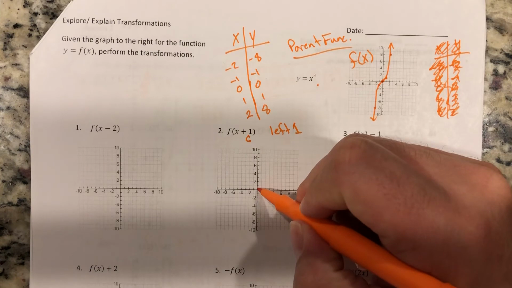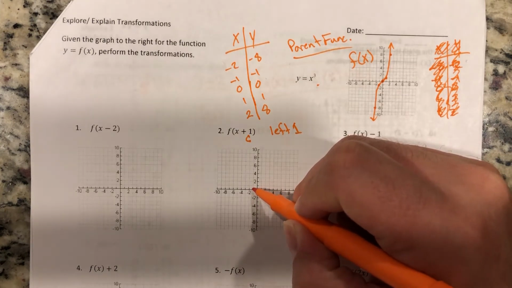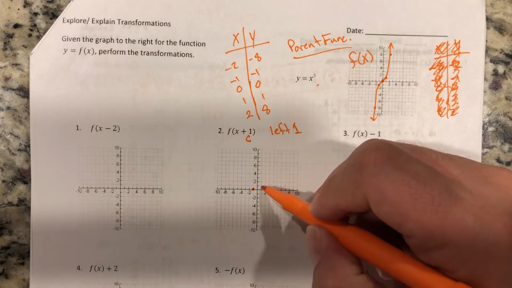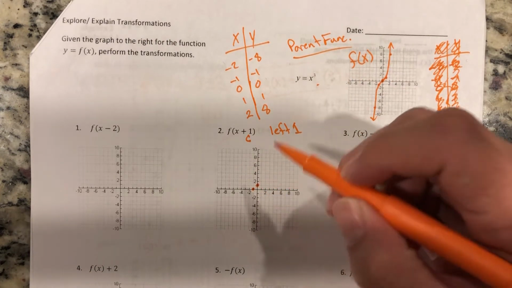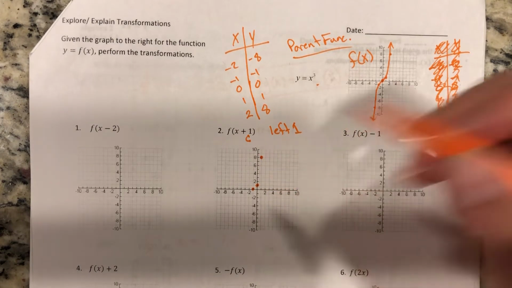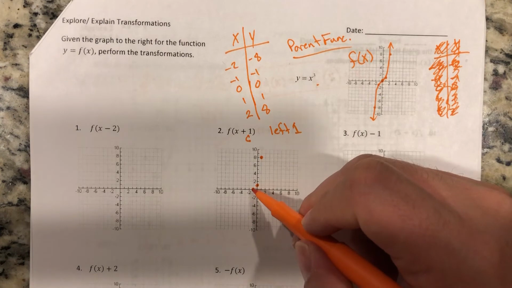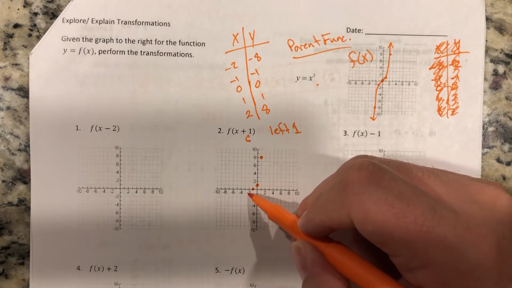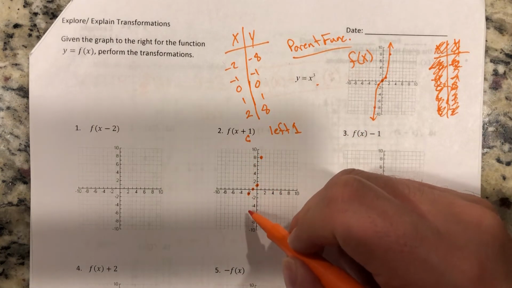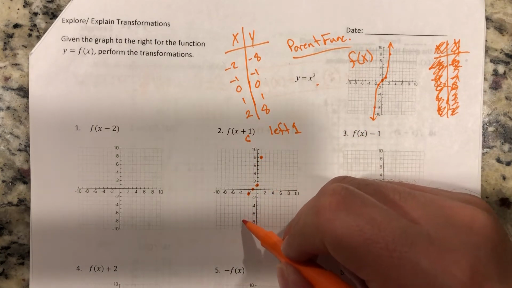So we start with the point of symmetry, right? From (0, 0), it went left 1. So there's my point of symmetry. And then we had a point at (1, 1), it goes left 1, right? We had a point at (2, 8), it went left 1. So now it's at (1, 8). We had a point at (-1, -1), it went left 1, now it's at (-2, -1). And then same thing for this one, it went left 1.